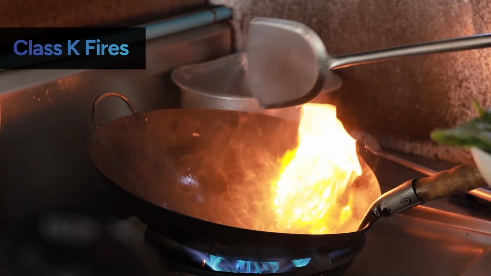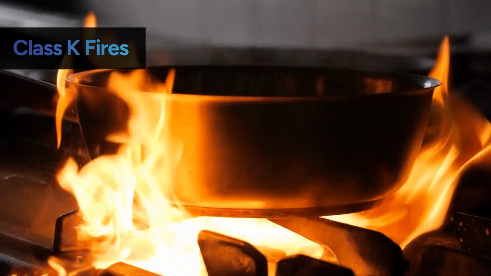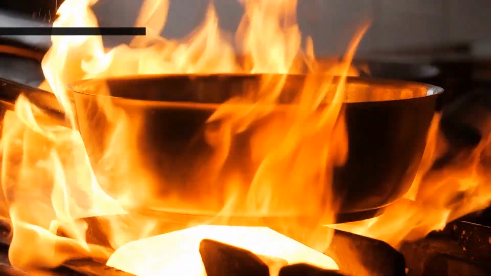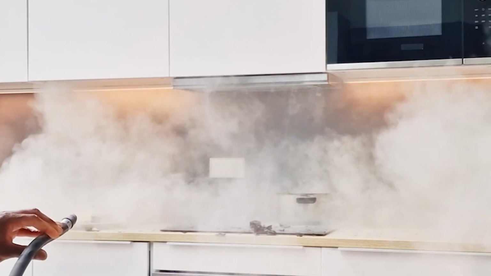Lastly, Class K fires involve cooking oils and fats typically found in kitchens. Class K fires can also spread quickly and are easily made worse by adding water. As such, wet chemical extinguishers are most appropriate for these fires.